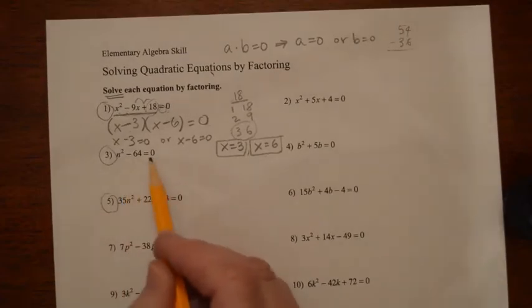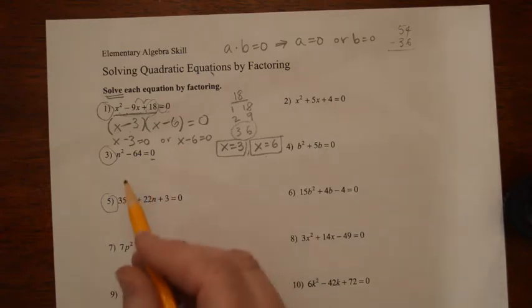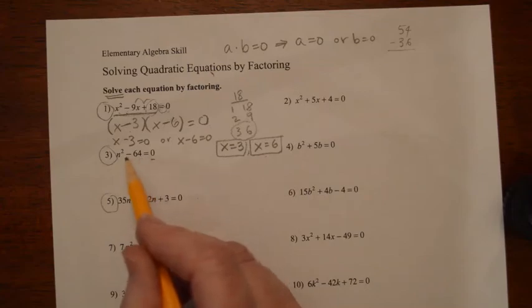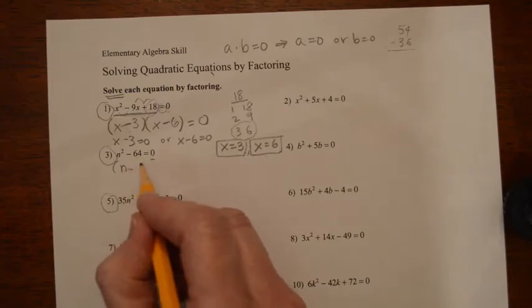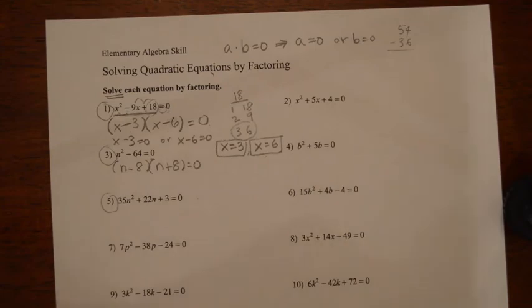All right, so again, we're in a good situation here because we have it set equal to 0. So then we're just going to factor. I want you to think for just a second about how you would factor that, what technique you would use. All right, hopefully you said that that is a difference of squares. There was no GCF, and it is two terms separated by a minus sign, and both are perfect squares. So this would factor into n minus 8 times n plus 8 equals 0.